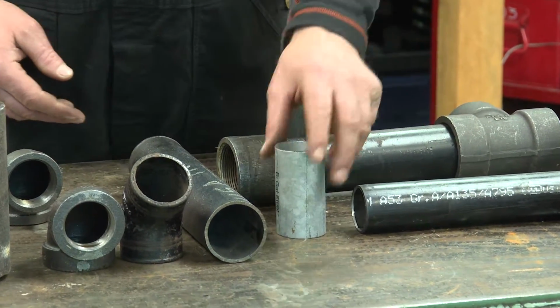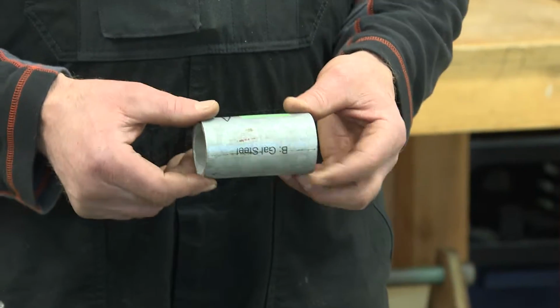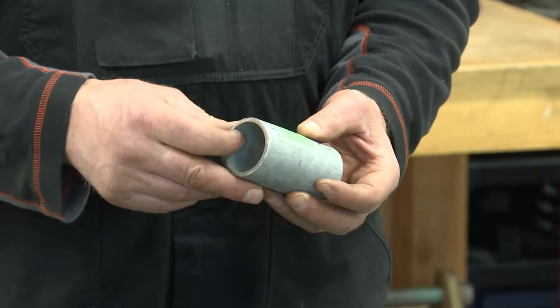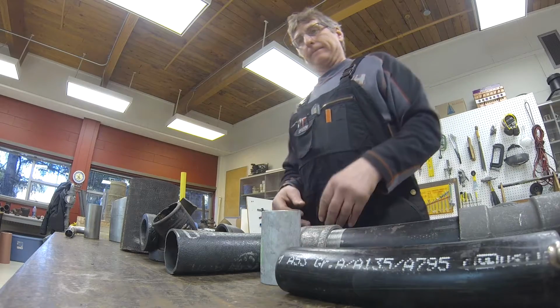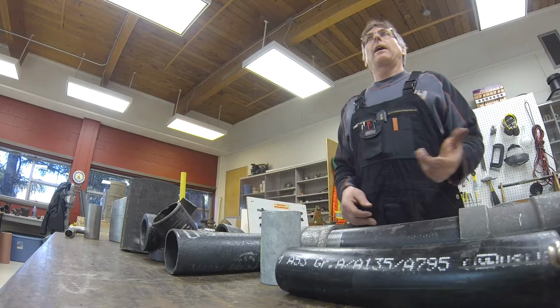Galvanized pipe is just steel pipe which has a zinc coating added for corrosion protection. You can see this one is coated on the inside and outside. Another metallic alloy is cast iron.